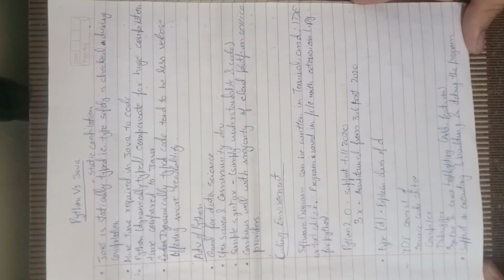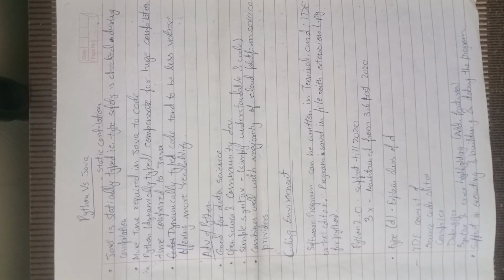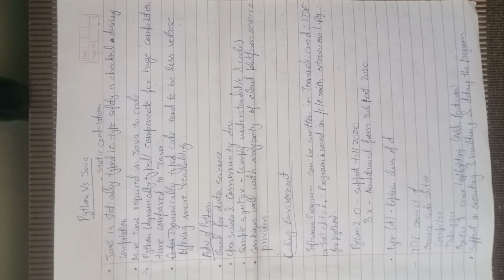Okay, we will now look into Python versus Java. What are the differences between them? So Java is statically typed. As we previously discussed, Python is dynamically typed. Java is statically typed, which is also called static compilation, right? And type safety is checked during compilation. As you know, in Python, type safety is checked during runtime.